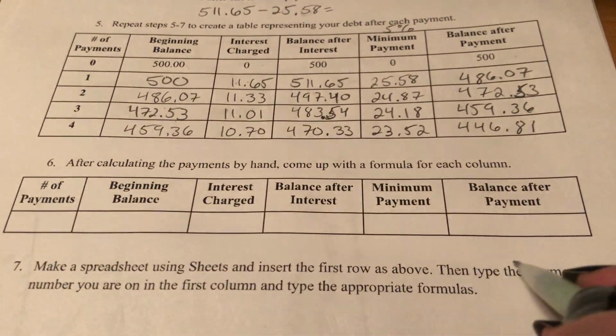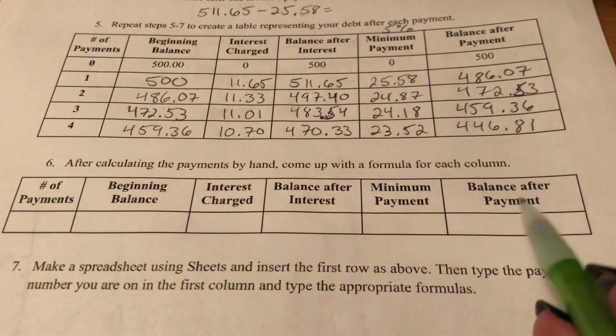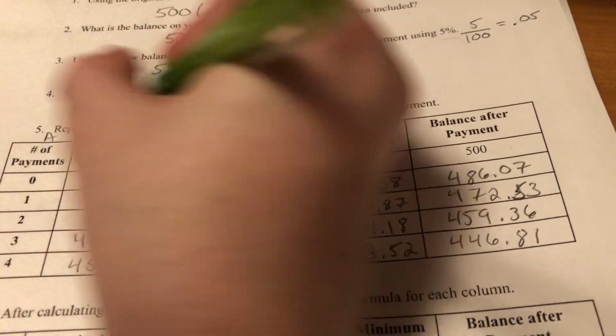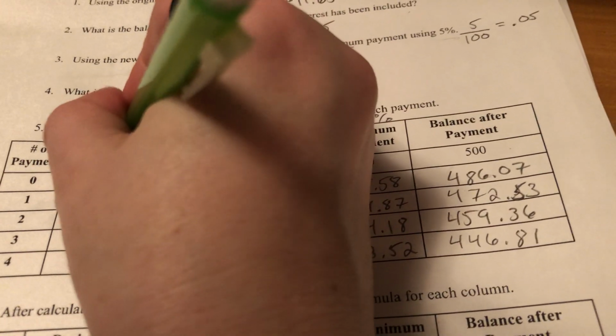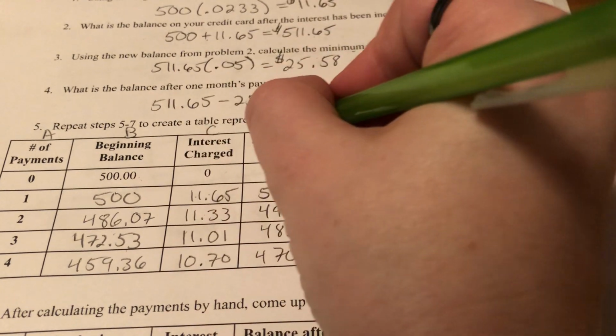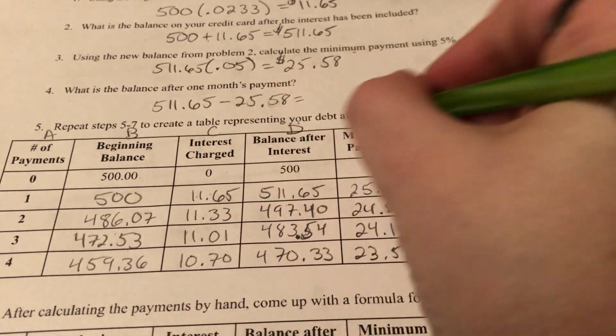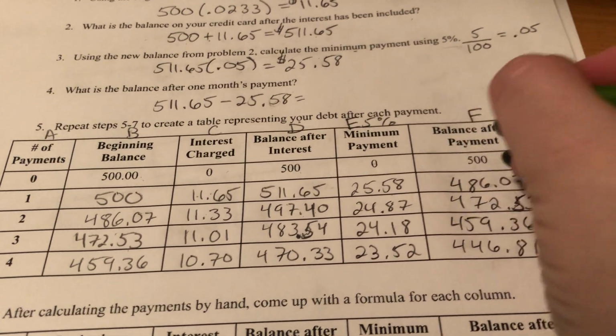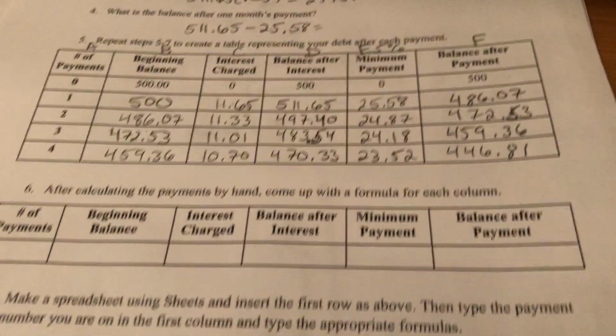So that means that down here we would actually have to start writing out formulas. Now, I'm going to define variables up here. I'm going to say that number of payments is A, beginning balance is B, interest charged is C, balance after interest is D, the minimum payment is E, and balance after payment is F. These would match a spreadsheet if you were to use the columns.